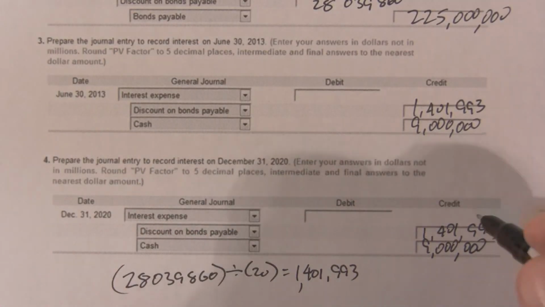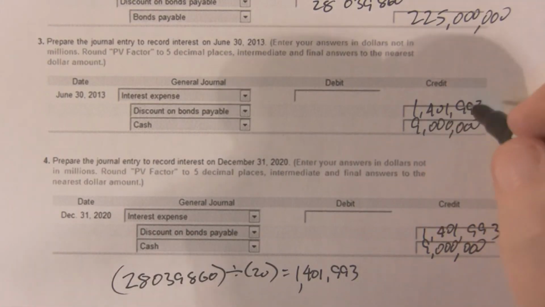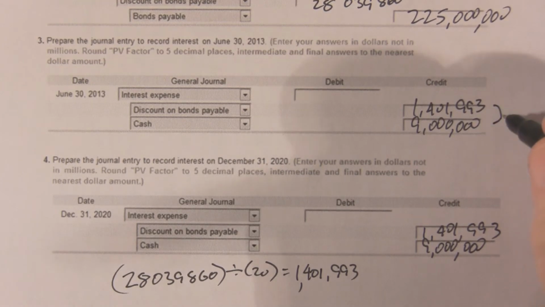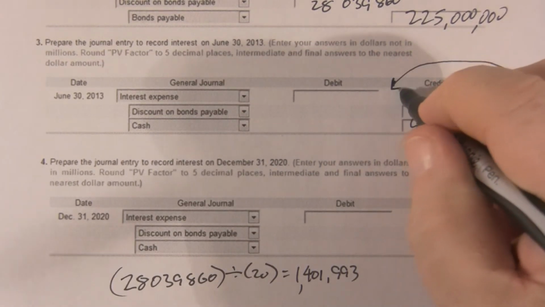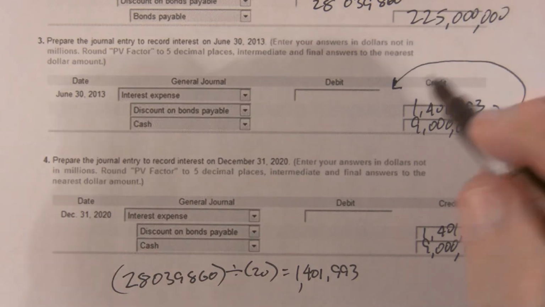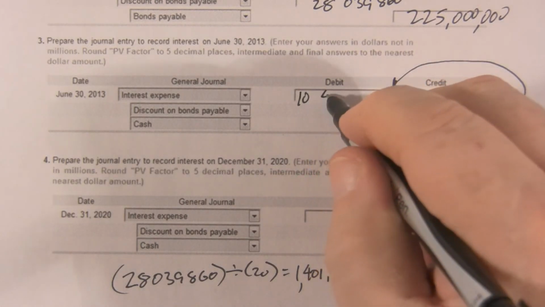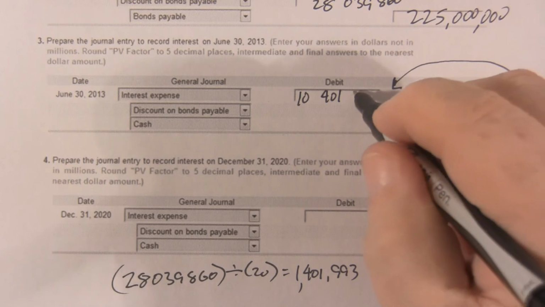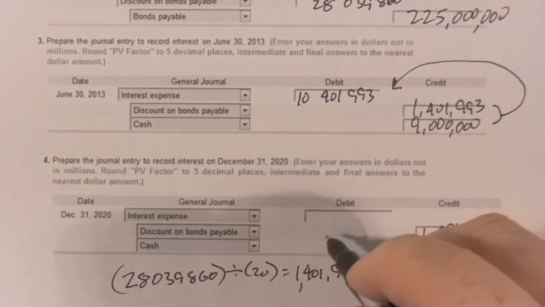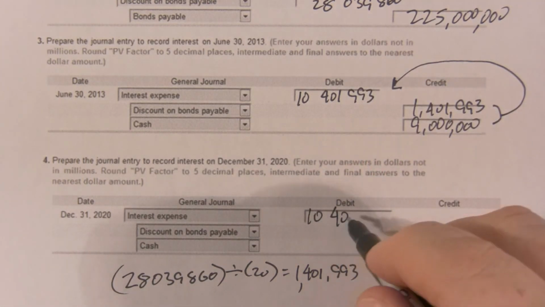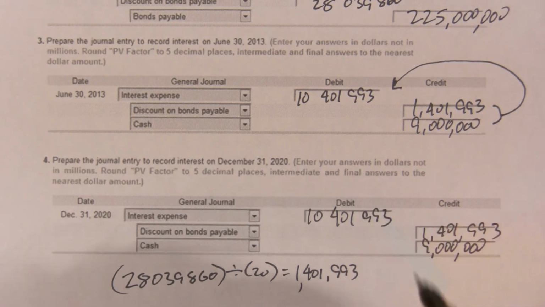And then our interest expense, our effective interest expense, our actual interest expense, is just a combination of those two. It's a plug number, just add them together, and you come up with 10,401,993, and it'll be the same every interest period until the end of the contract. Pretty good problem. The only way I could make that a little uglier would be if I made it effective interest, and we have another problem like that coming up.